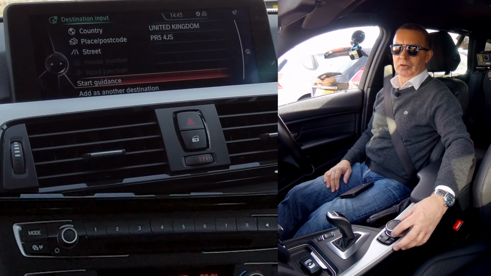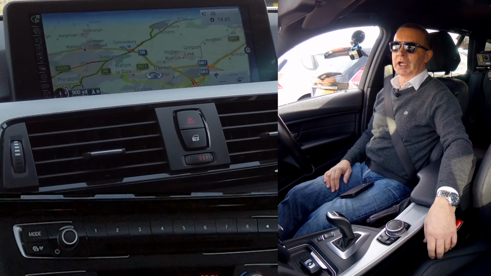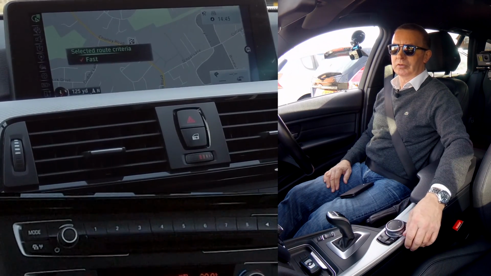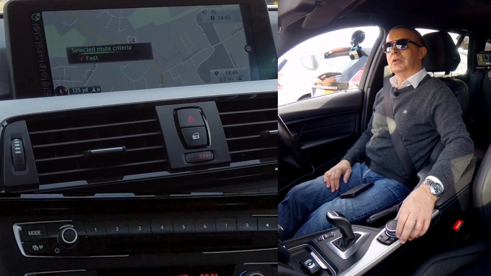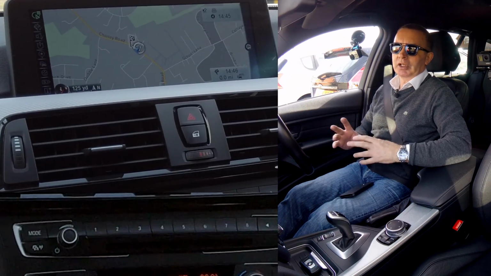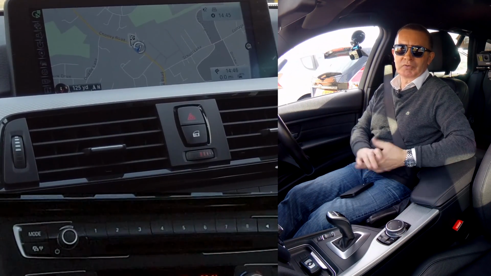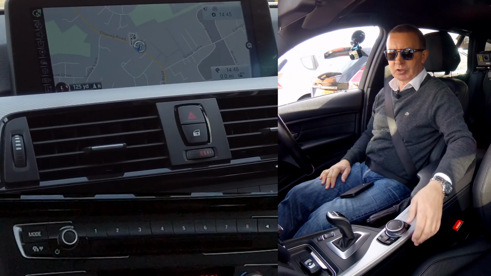That's it. Scroll down to start guidance. Now turn right. Confused it a bit with us being set on the forecourt, but it's really a really easy system to use.